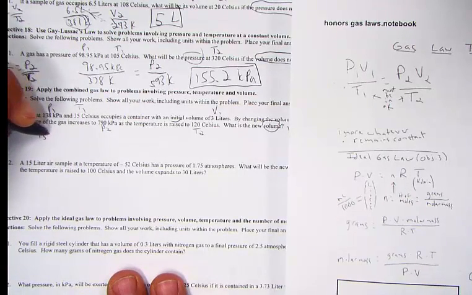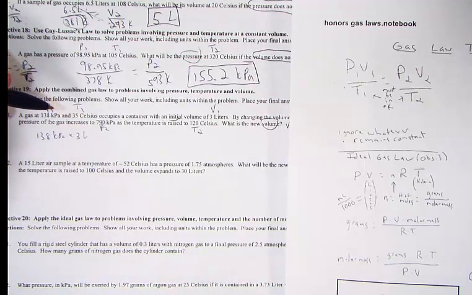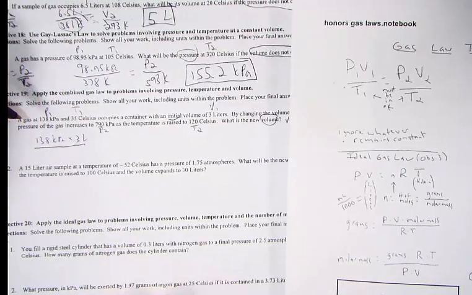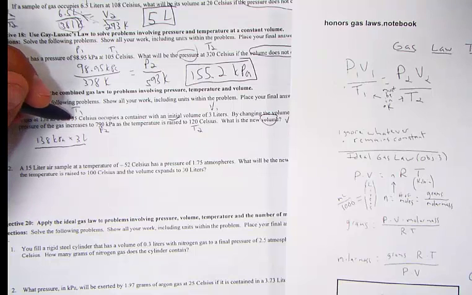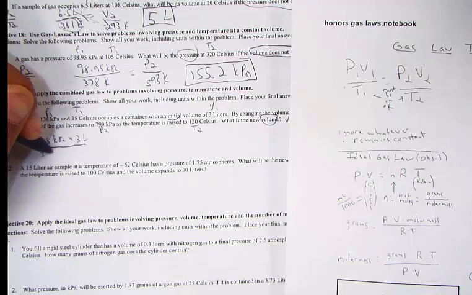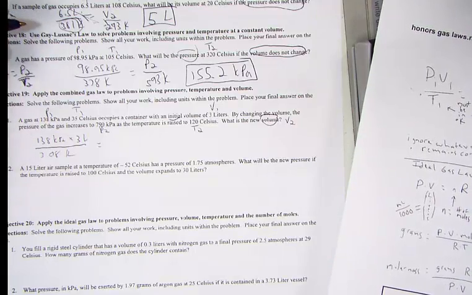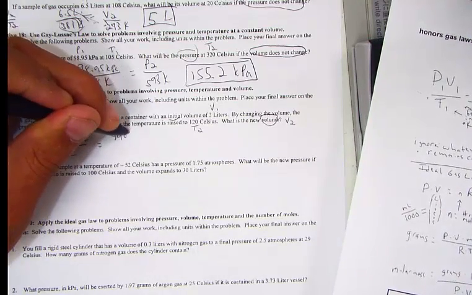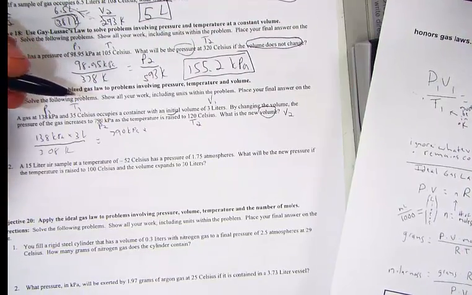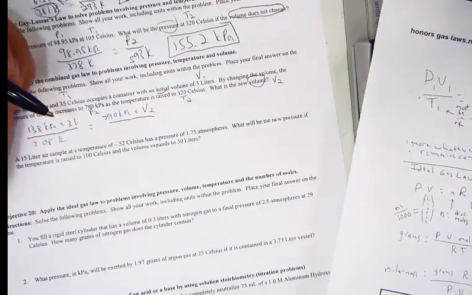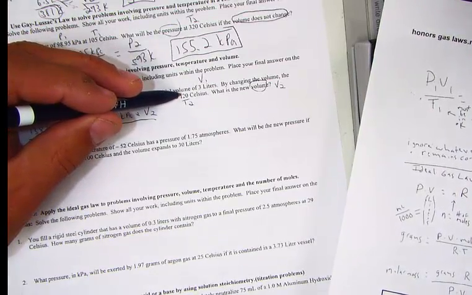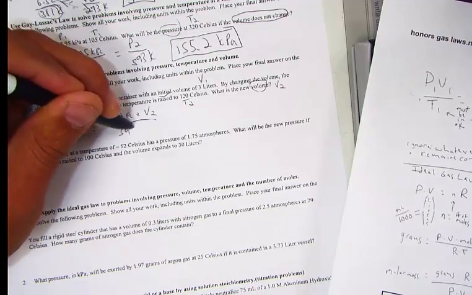Find the parts. 138. Volume 1, 3 liters. Divided by temperature 1, 273 plus 35, 308, equals pressure 2, 790. Volume 2, that's what we're ultimately after. And temperature 273 plus 120 is 393 Kelvin.